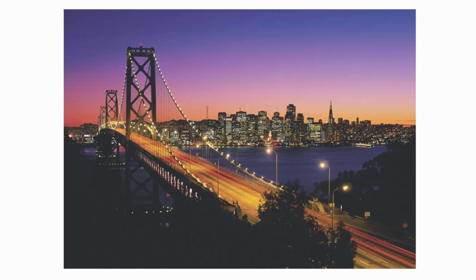It's not good to have a bridge that moves around a whole lot or buildings that move around a whole lot. This is in fact the older Bay Bridge. They've built a new one in the last couple of years, but I couldn't find a nice picture of that bridge with the skyline and everything like this one.